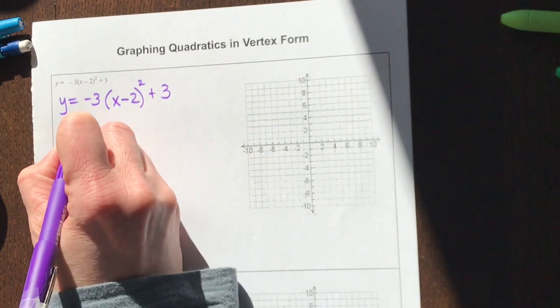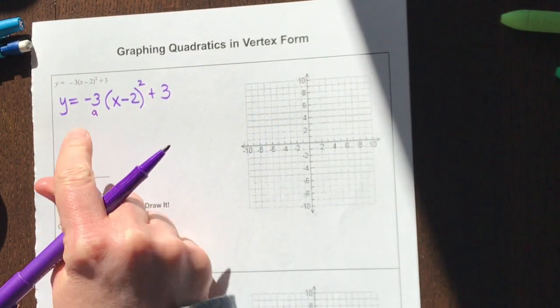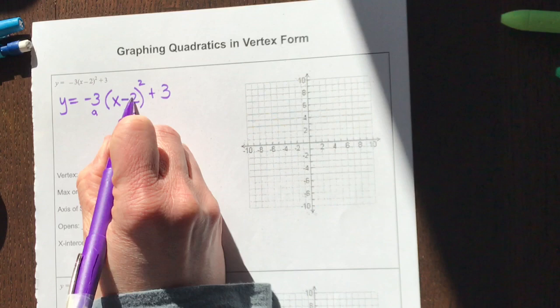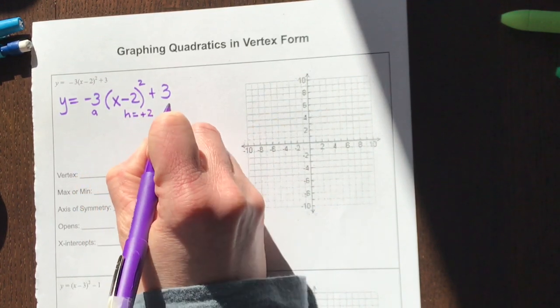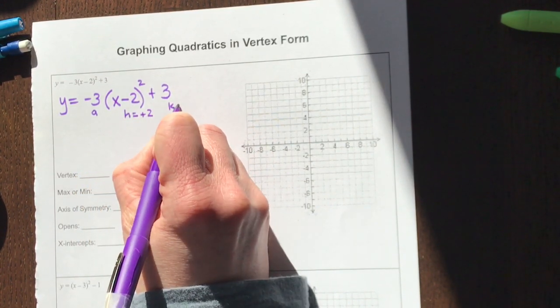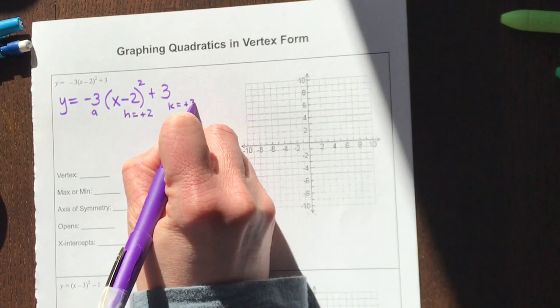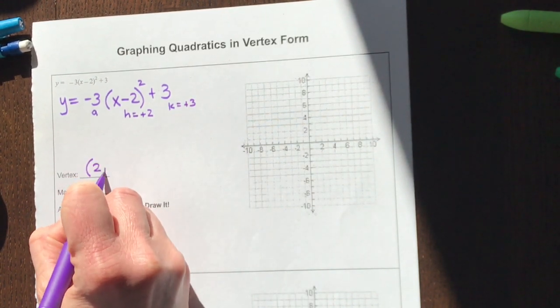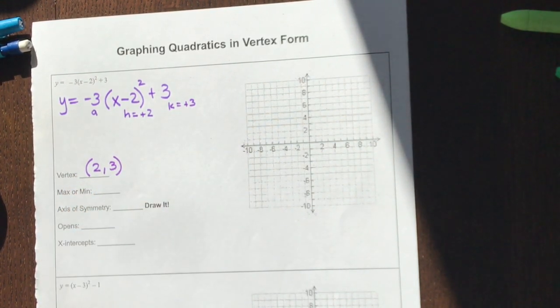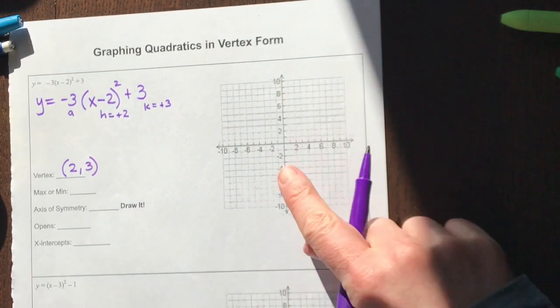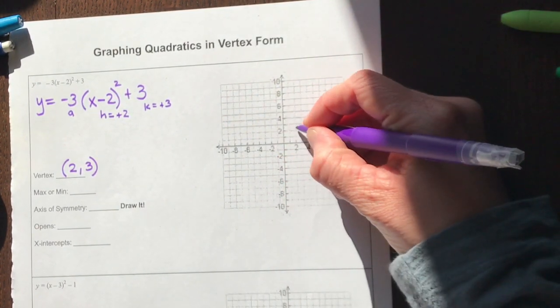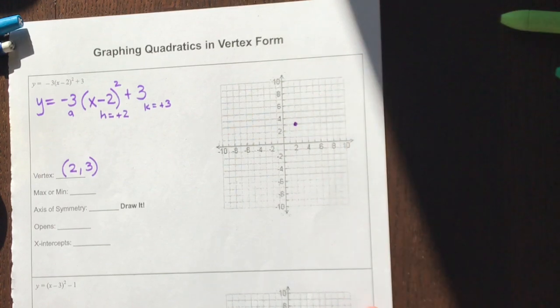My A in this case is equal to -3. My H in this case is the opposite sign, so +2. And my K is the same sign, it's equal to +3. So my vertex is at +2, +3. I'm going to start just by graphing that point over here on my grid. So 2, 3 would be this point here.